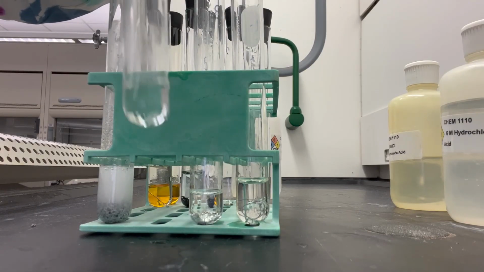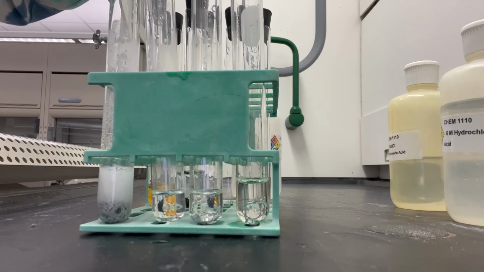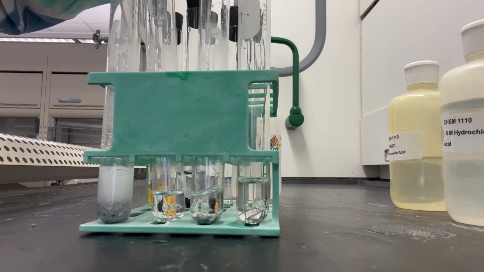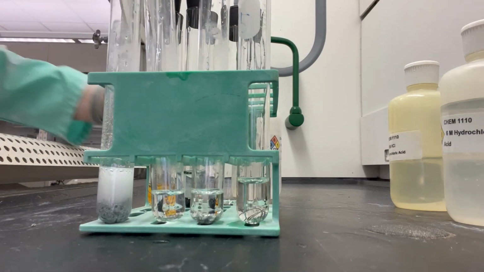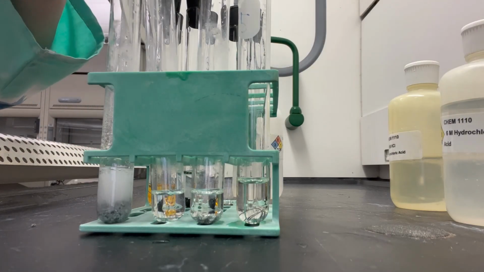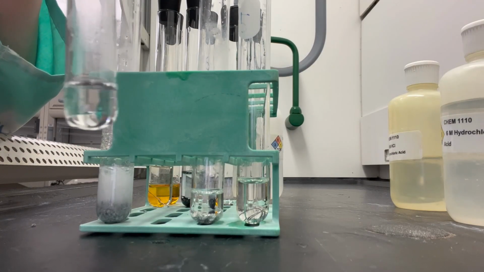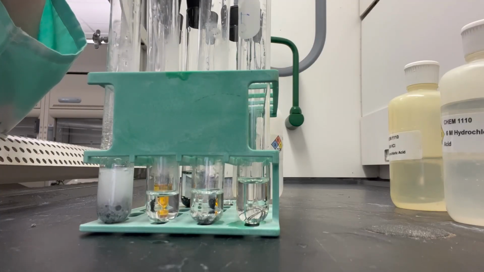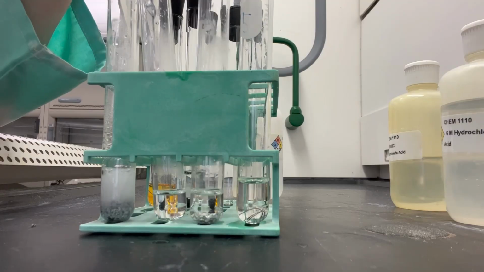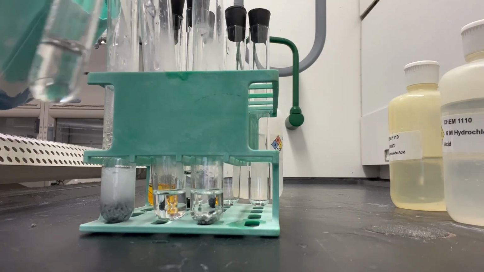It's not even in the thing anymore. And the iron and the tin didn't really do much, but the zinc is definitely reacting. So again, magnesium completely gone, completely reacted. Zinc still reacting. Tin, nothing. And iron, nothing.